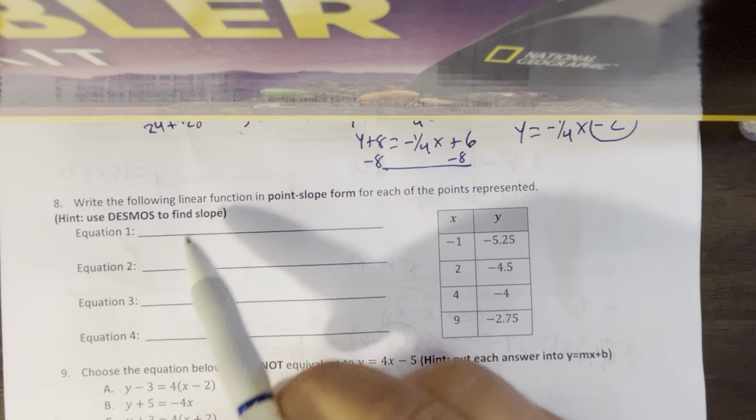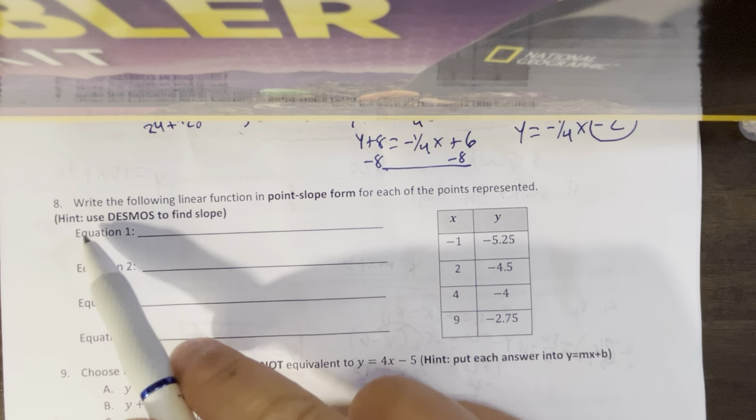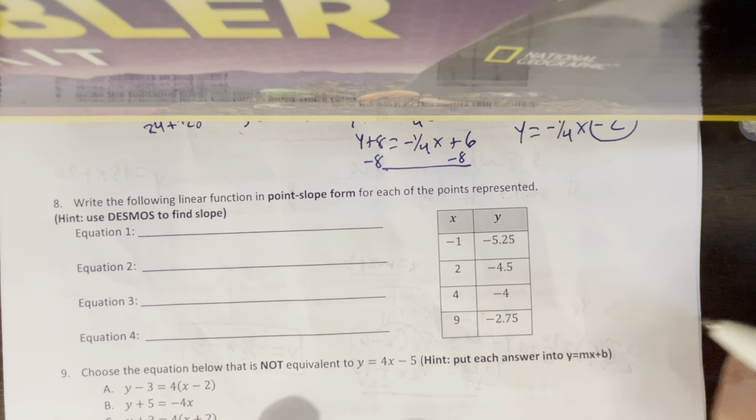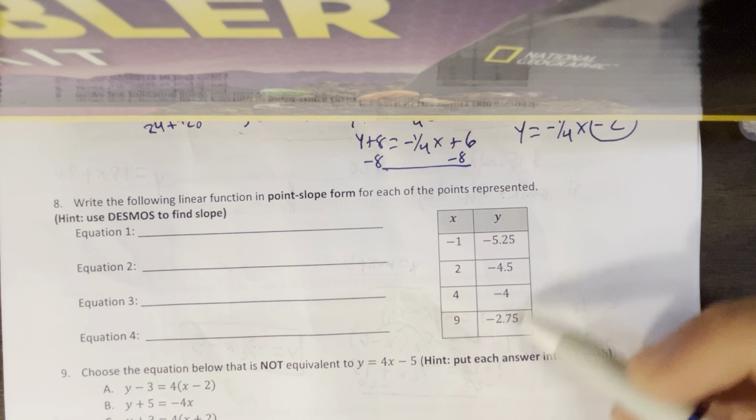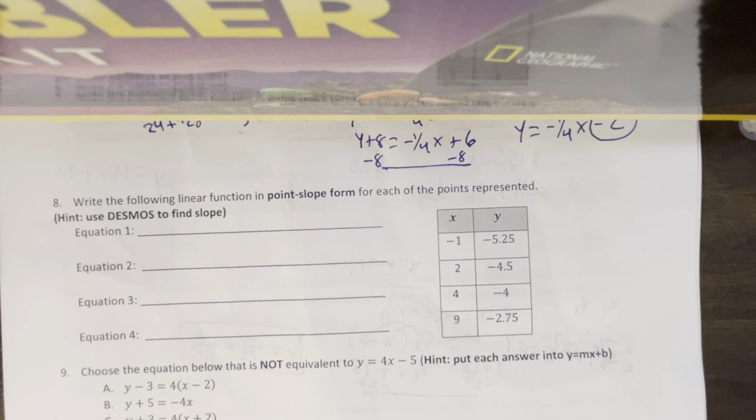Number 8, write the following linear function in point slope form for each of the points represented. And so hint, use Desmos to find slope. We'll do it without Desmos. Oh, these are some decimals. It's going to be easier with Desmos. And so I'm going to pause it and plug it in Desmos, and I'll show you what I got.